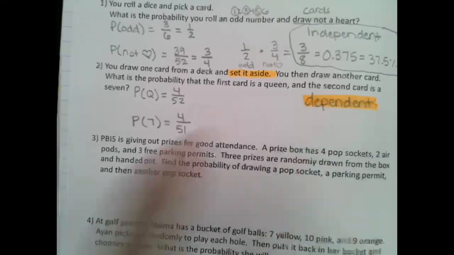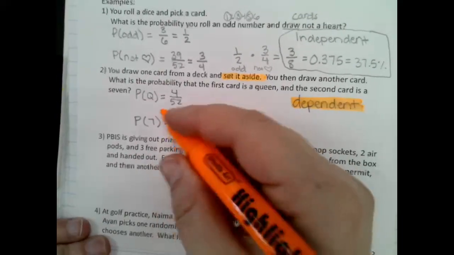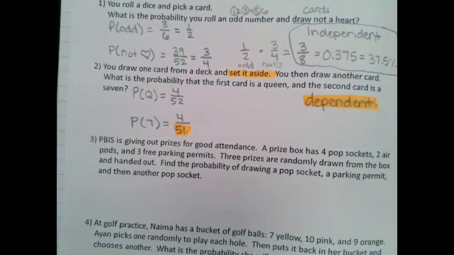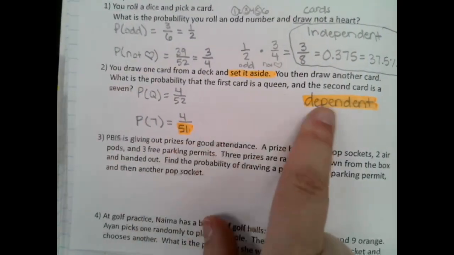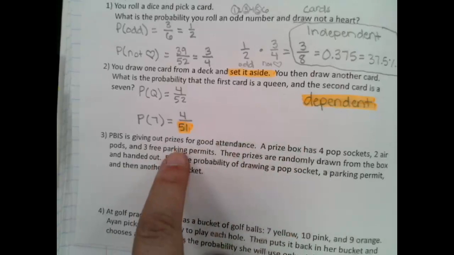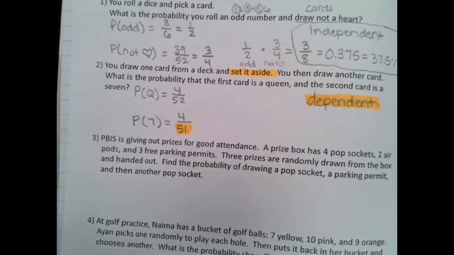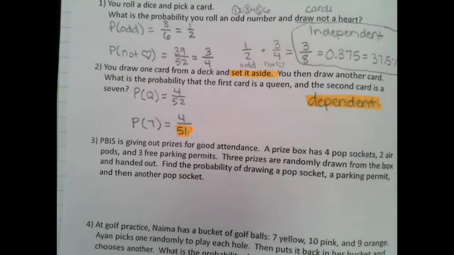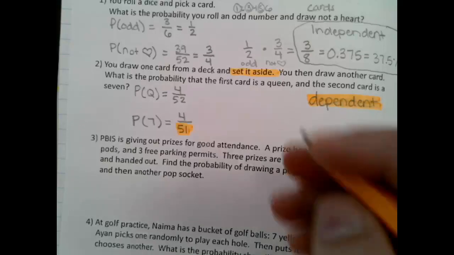So that's what makes that dependent. That's what changed, is that it's now over 51. That's what makes it dependent, is that the amount changed. It went from 52 cards, but we took one card out, so now it's out of 51. So now we take those and we multiply.